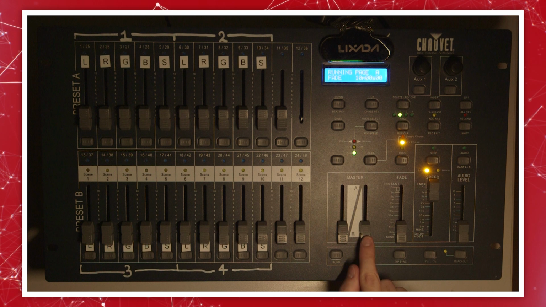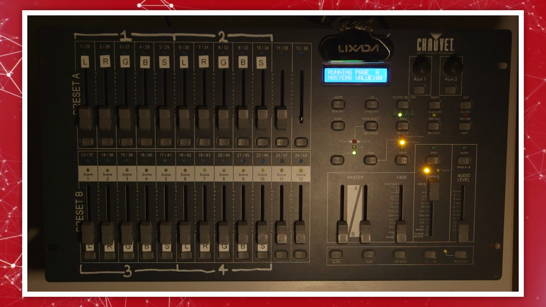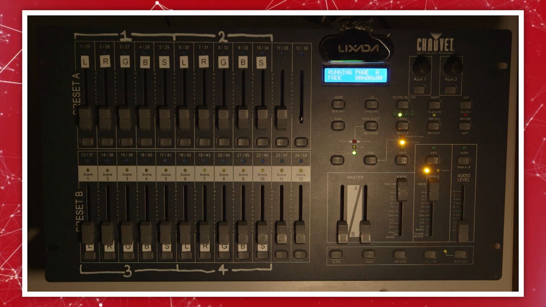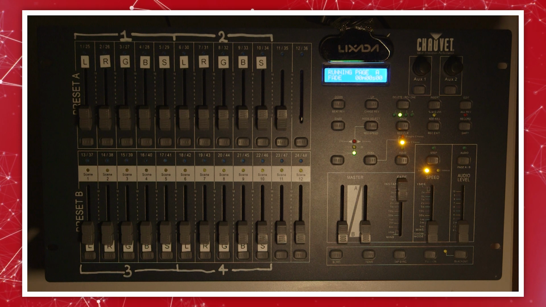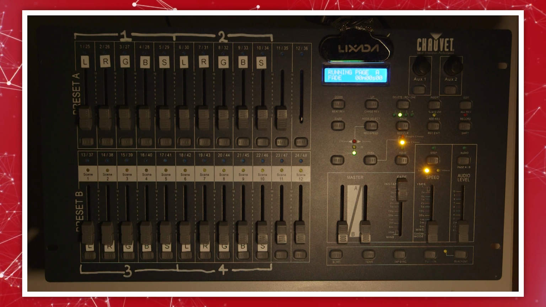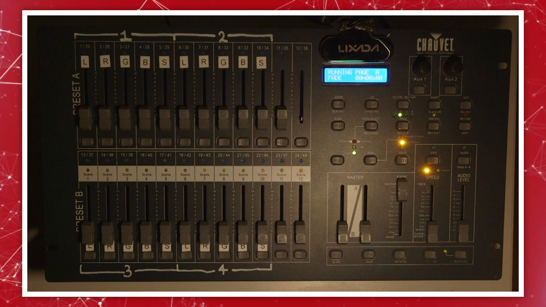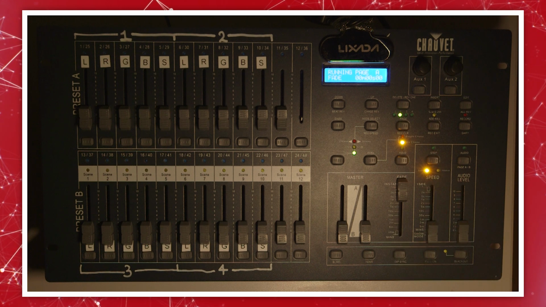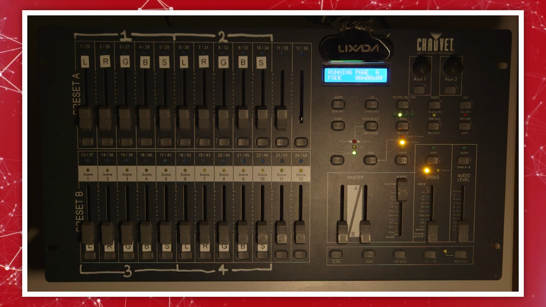Next, ensure the Master B slider is moved to the bottom, which will make it so that the desk output is maximum brightness. Then, slide the fade slider to the top, which is instant, and the speed slider to the bottom, which is show mode. This makes it so that if a scene with multiple steps is selected or multiple scenes are activated at once, the desk won't cycle through all the steps and scenes by itself, and it will wait for you to press the step button. We'll go into more detail about this in one of the later videos.